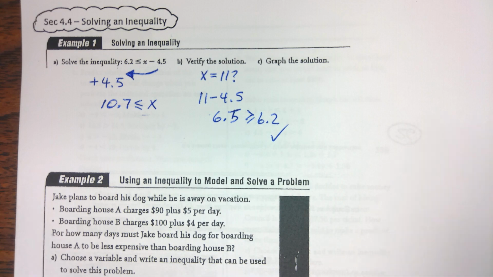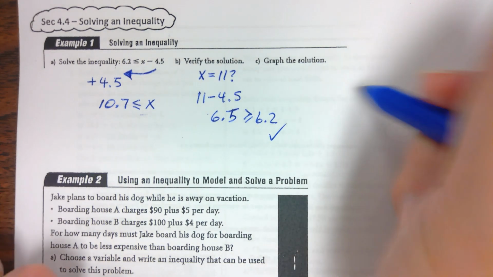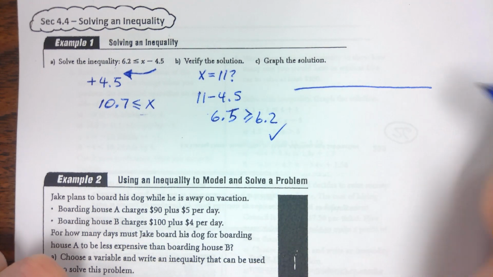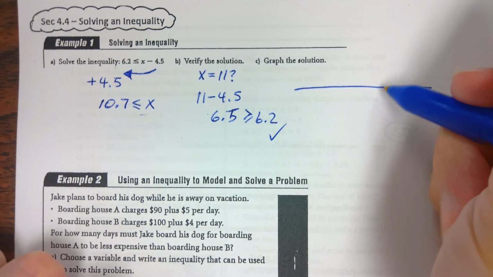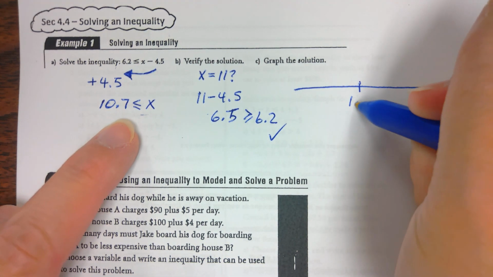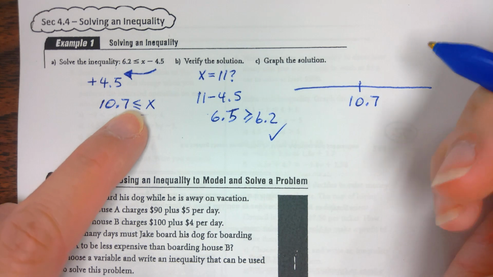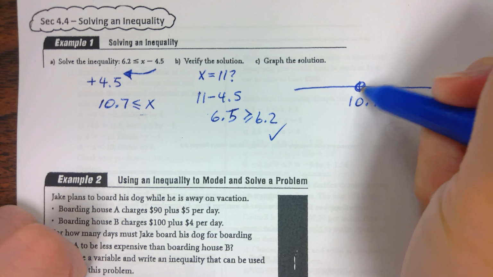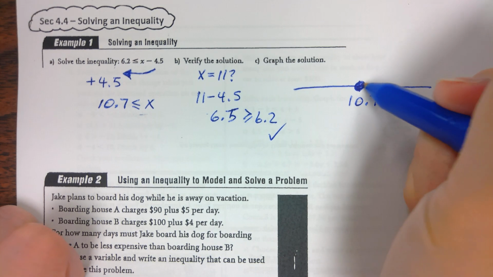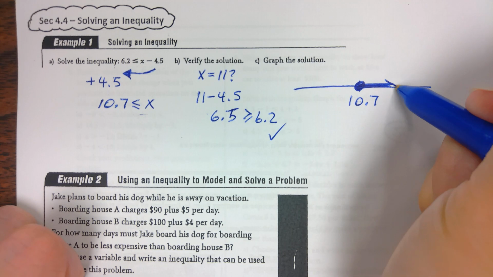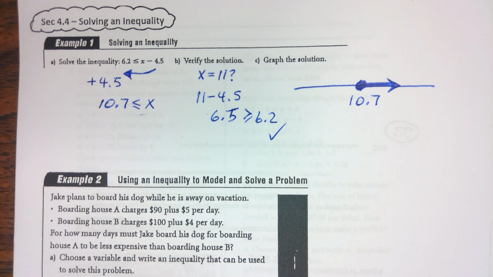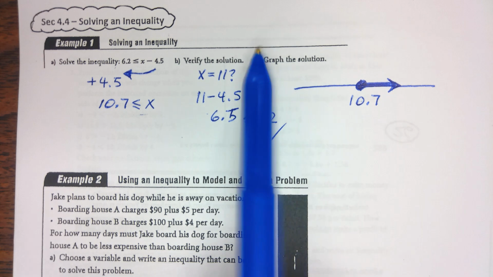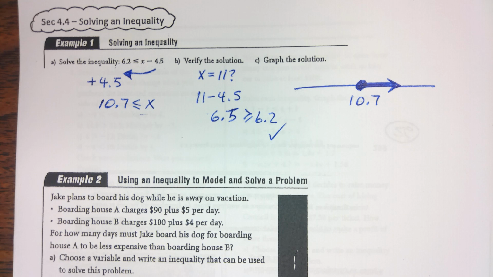than. All right, and then to graph the solution, all that means is a number line. So 10.7, and then greater than or equal to. So I have the solid dot pointing to the right because it's greater. And there we go. Okay. So when it says graph, I don't mean on an XY axis. All it means is on a number line.